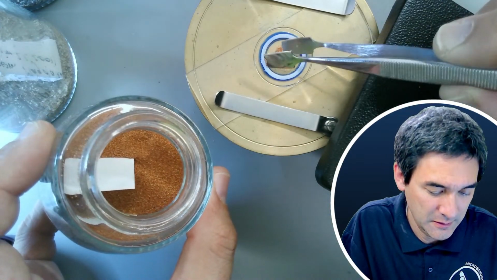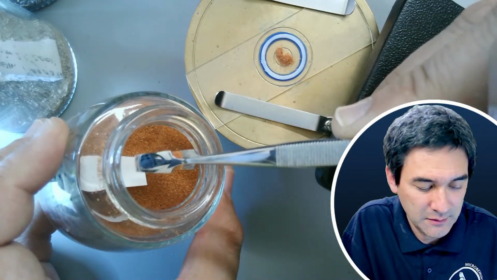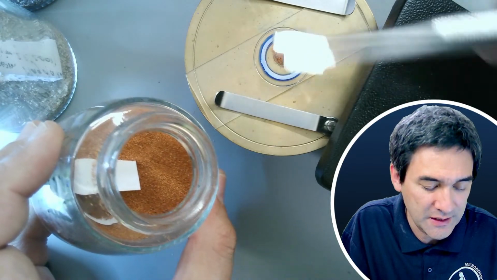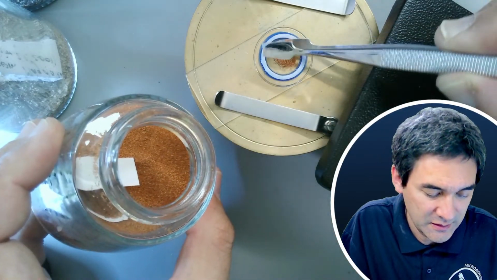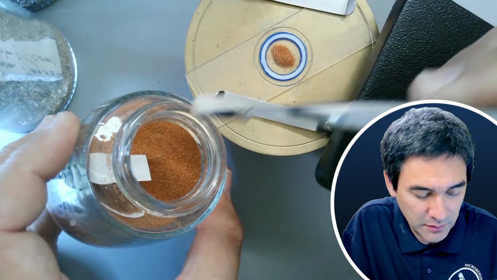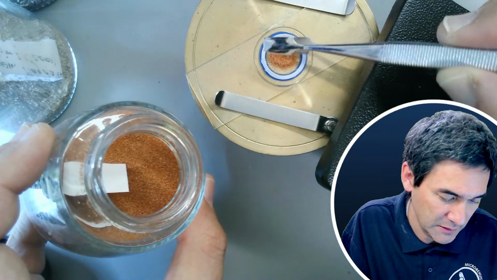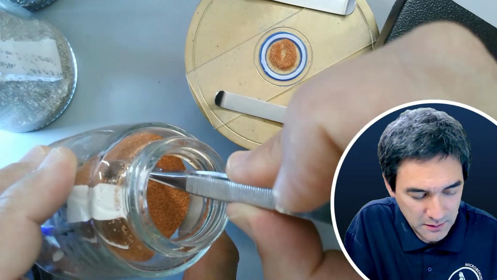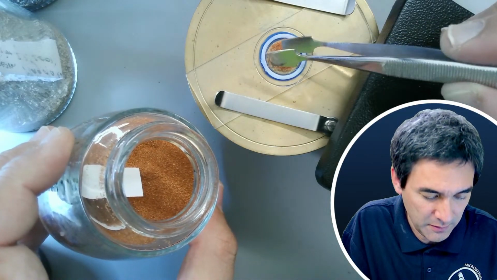Okay, so let's add a little bit of this sand here. And of course, the thickness of the spacer ring depends to a large extent on the size of the sand grains. Maybe it wants a little bit more. I don't have to fill it up completely because I do want the sand grains to move a little bit as well. Okay, let's spread it a little bit. Maybe a tiny bit more. I think that's going to be fine.